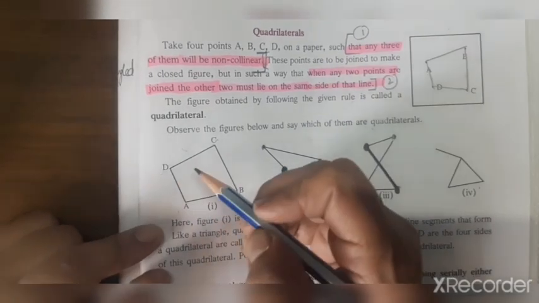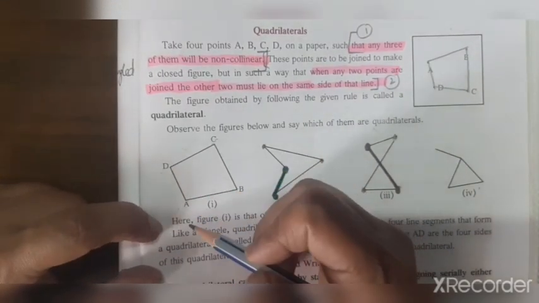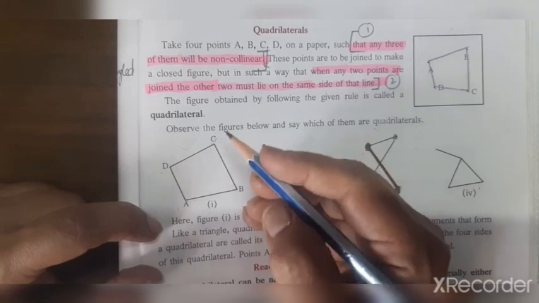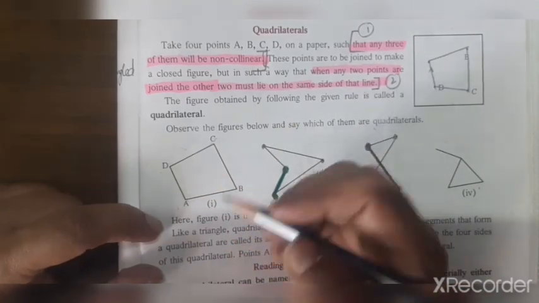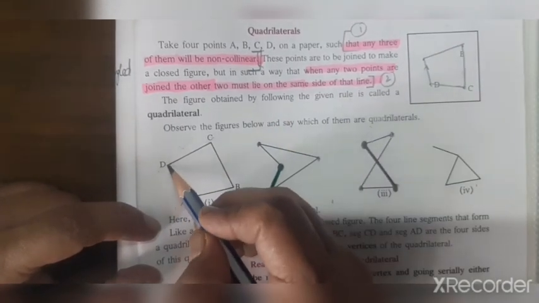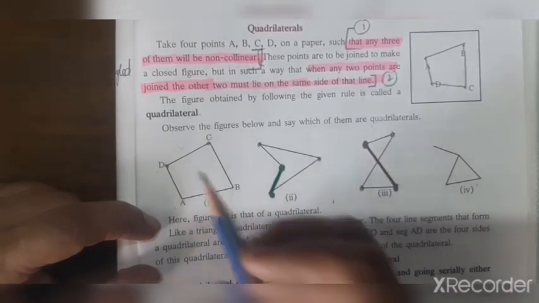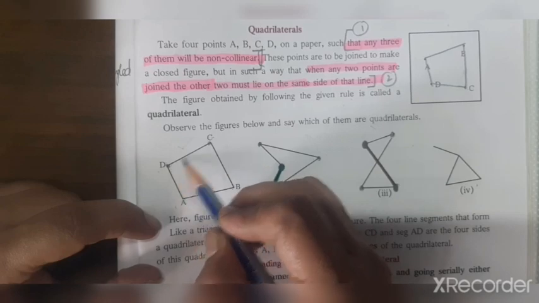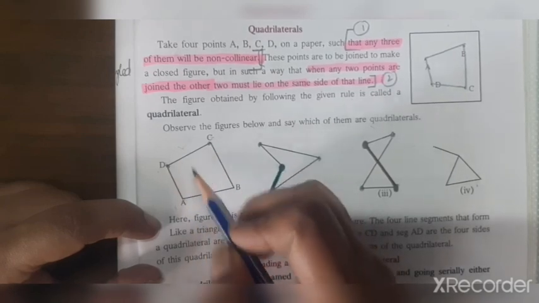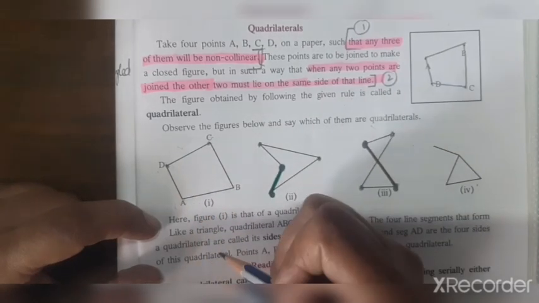The second property is if we join any 2 points, the other 2 points should be on the same side of the line. For example, if I join point D and point C, we get this line DC. The other 2 points are lying on the same side of DC. Yes, they are.